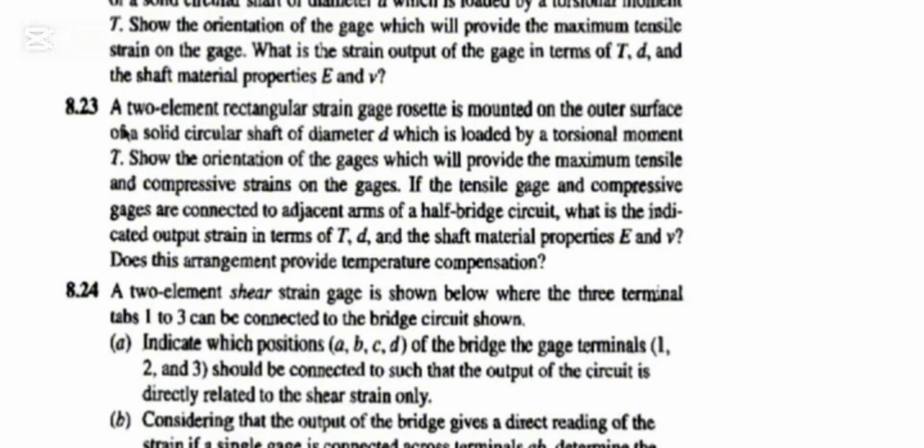So the next question asks us to determine, okay, here in this case it is similar to what we just solved, but the difference is that we are using a 2-element rectangular strain gauge rosette. It's mounted on the outer surface of a circular shaft, which is loaded by torsional moment. Show the orientation of the gauge which will provide maximum tensile and compressive strain on the gauges. If the tensile and compressive gauges are connected to adjacent arms of a half-bridge circuit, what is the output strain in terms of T, D, E, and v?